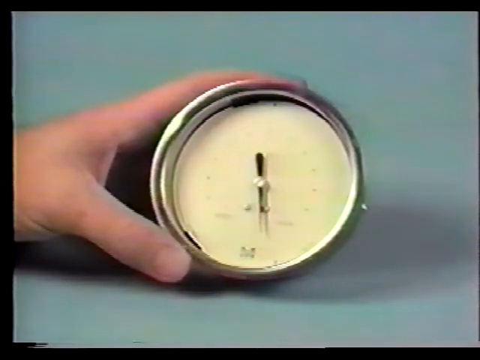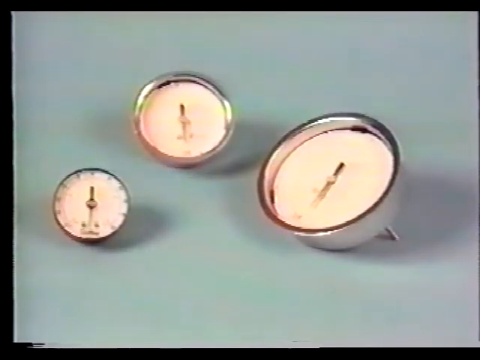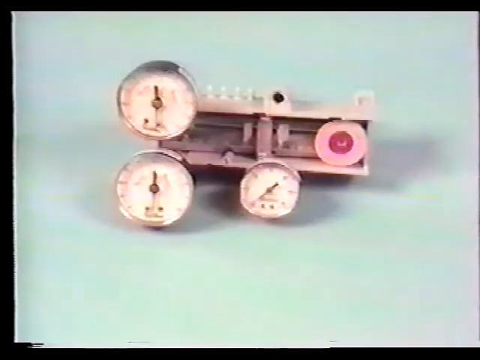To make this easier, receiver gauges are used. A receiver gauge has a 3 to 15 psig range to match the output range of the transmitter. Shown here are the 3 common sizes of receiver gauges. Gauges are available for mounting directly to a panel face or for mounting directly to the face of a receiver controller.